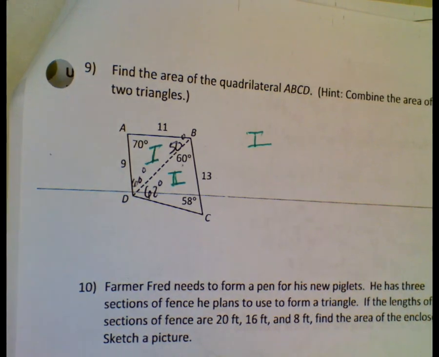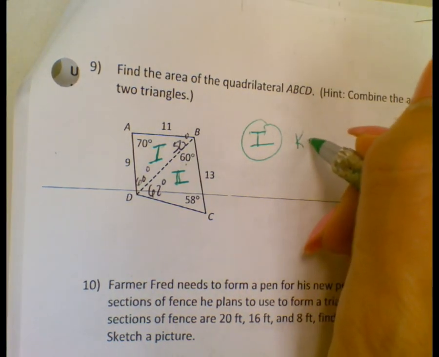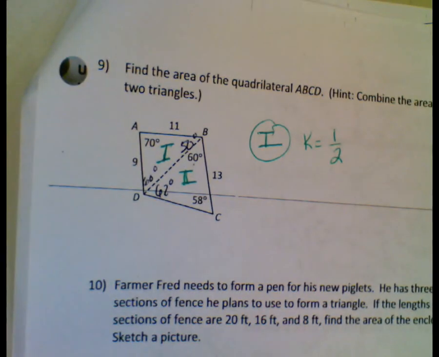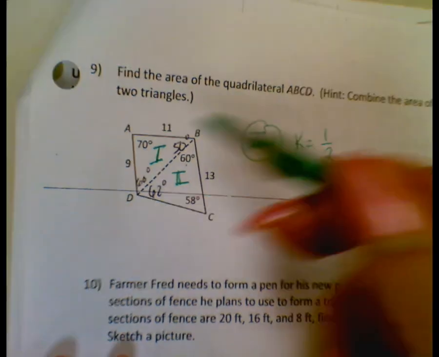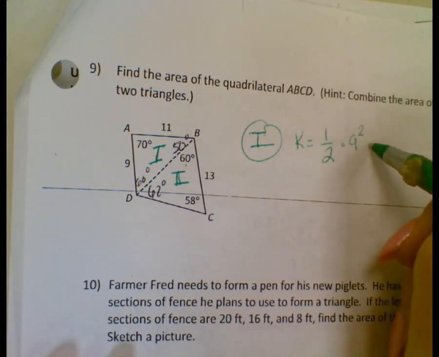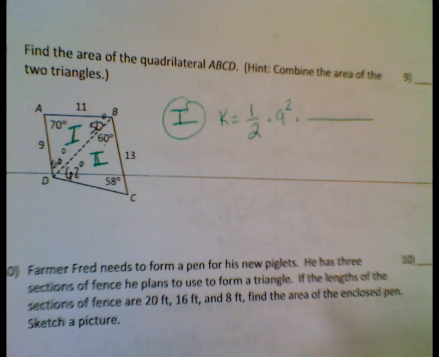Okay, so triangle one's area is 1/2, pick a side, 9 or 11. I'll pick 9. I'm using the area formula from our notes.